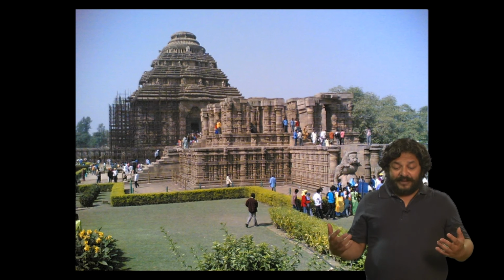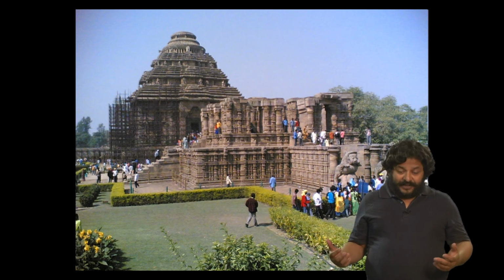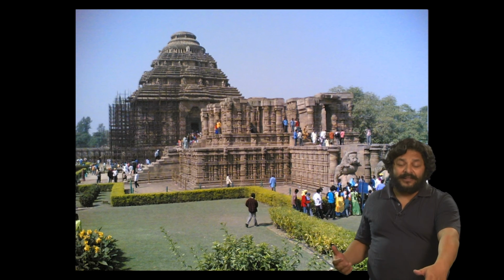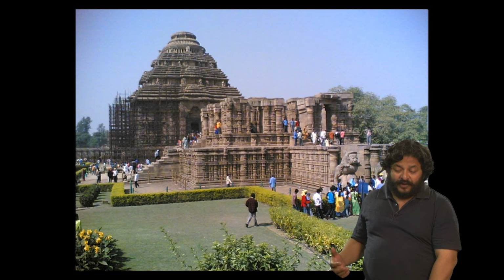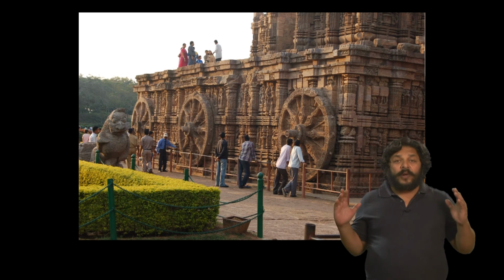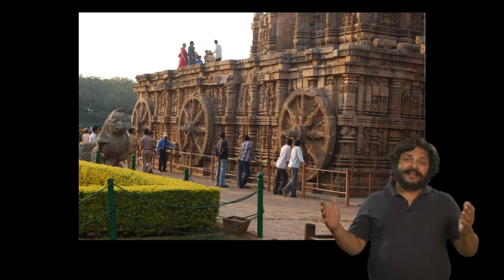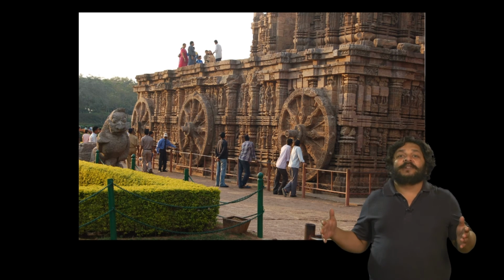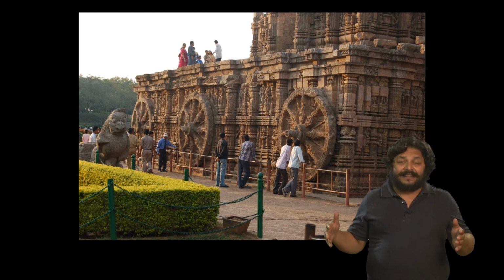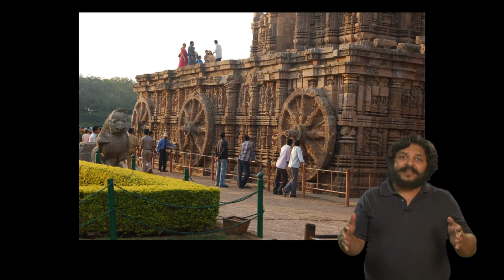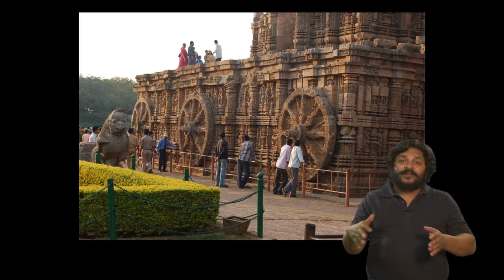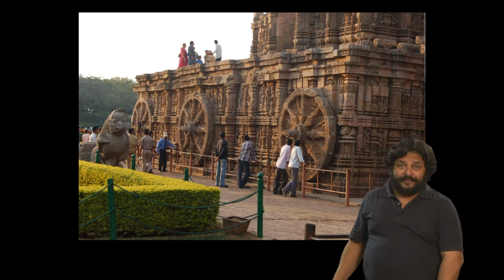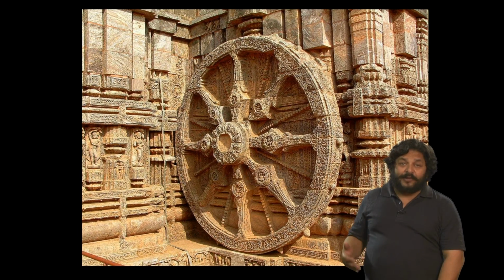Where the actual shrine would have been is completely lost. It would have been behind what you see here, which is just the small entrance hall. The whole plinth, which is high and raised, is set on wheels that are supposed to be chariot wheels for the sun. The sun is the major deity who was worshipped in this temple, and these wheels would pull his chariot along. The whole temple is likened to a chariot. The wheels have almost become a state emblem of the state of Odisha now.